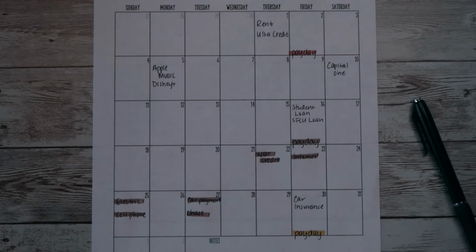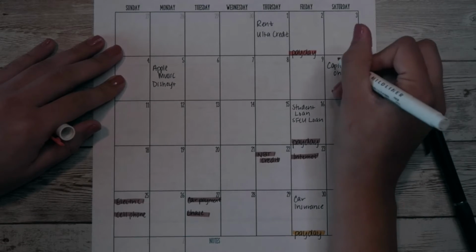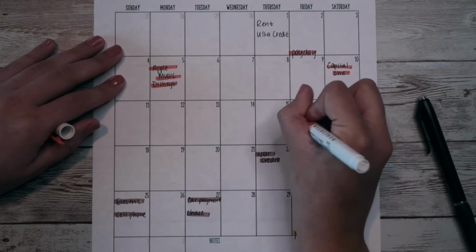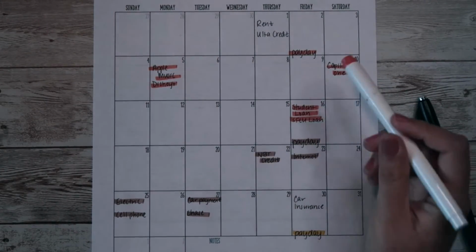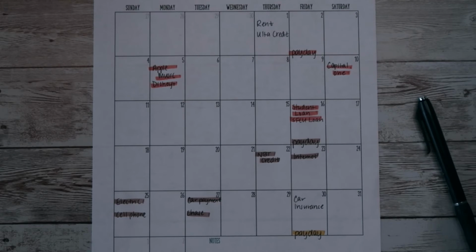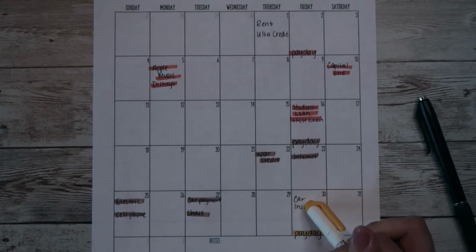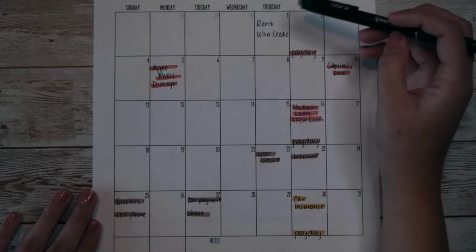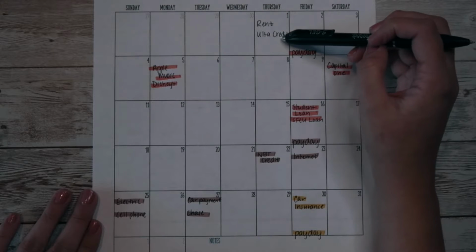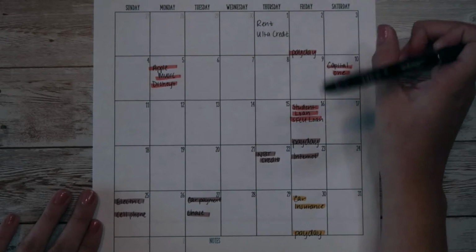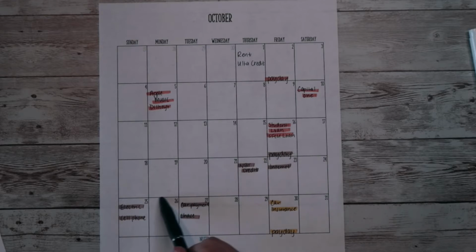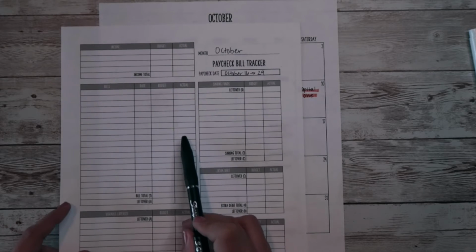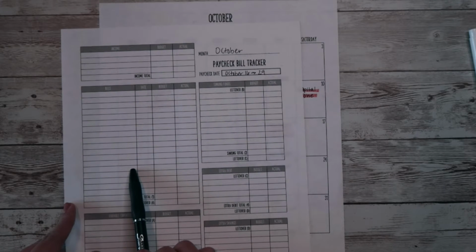So that means that I paid all of these bills with that paycheck, and that means I'm going to pay this bill with that paycheck. That means that we paid our rent and our credit card with the paycheck from September. What I'm gonna do is all of these bills that are in brown, I'm going to transfer over to the bills section of our budget by paycheck tracker.